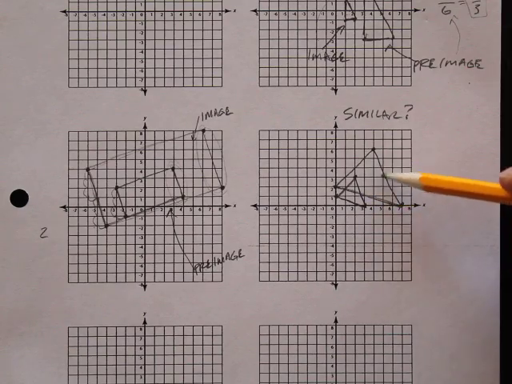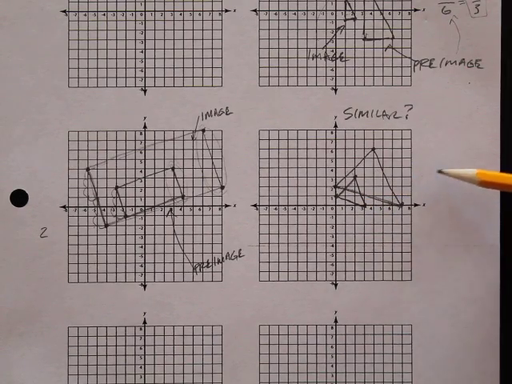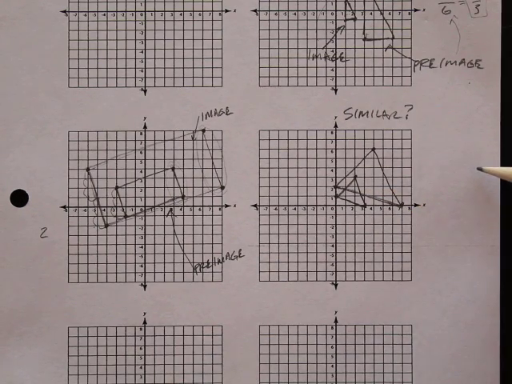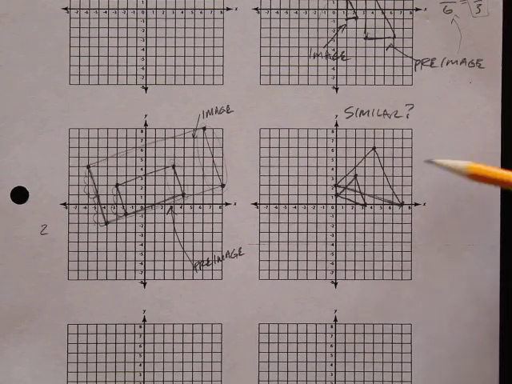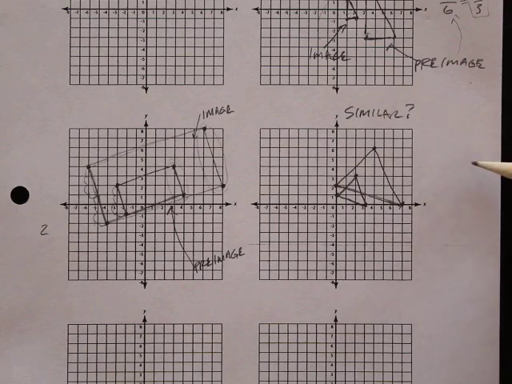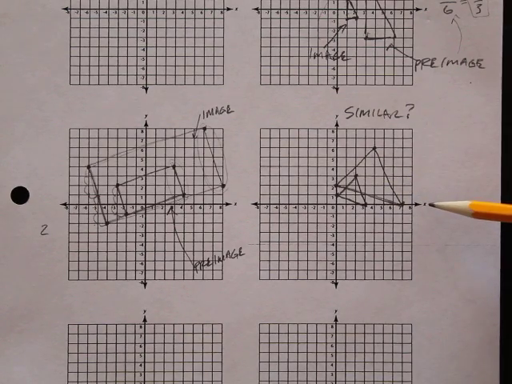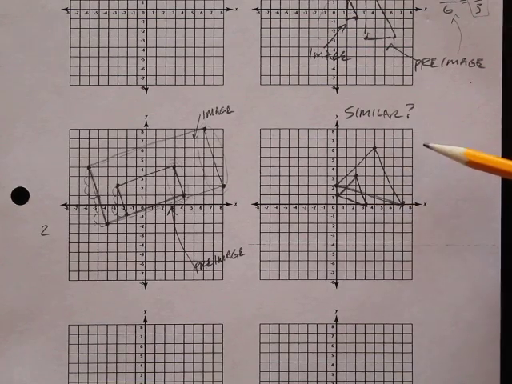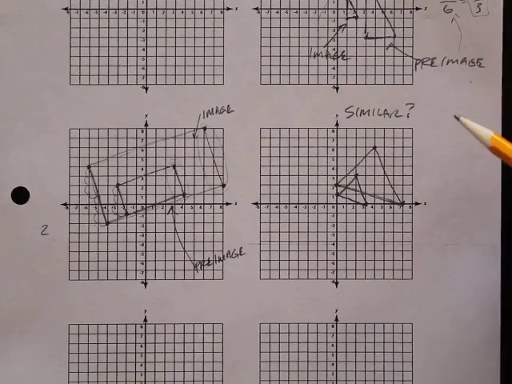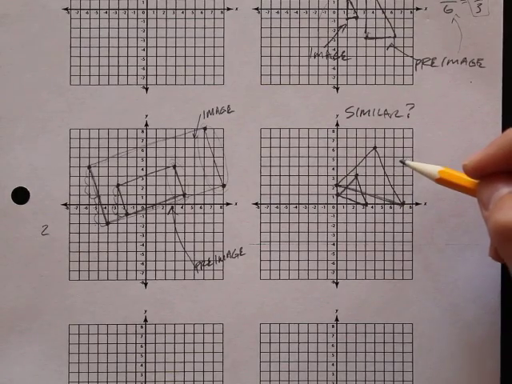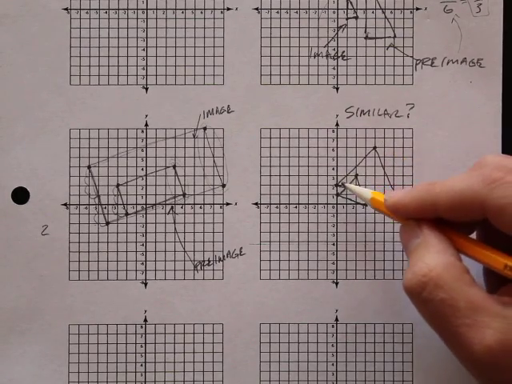You do the distance formula for each side, and you set them up as proportions. If they're all equivalent proportions or equivalent ratios, then these are similar. And if any of them are off, then they're not similar. So that's kind of the long way, but it works. Now here is a way that might be a little bit easier. So we're going to count.